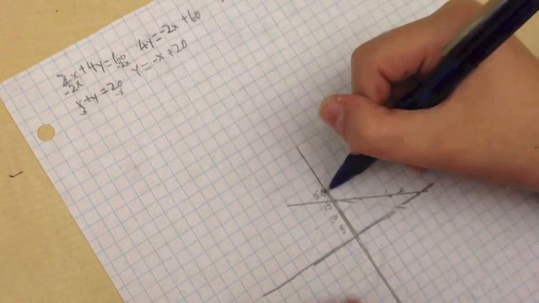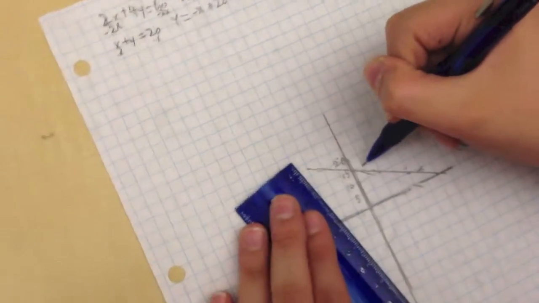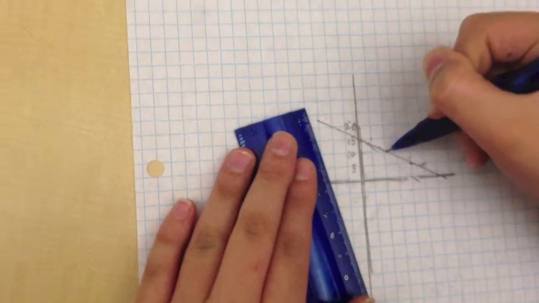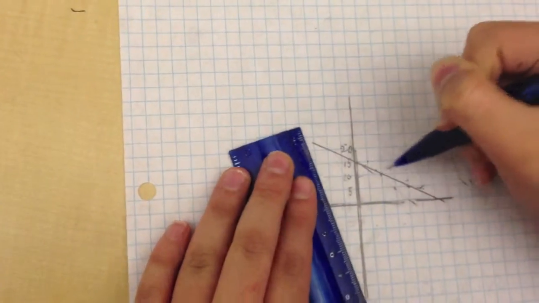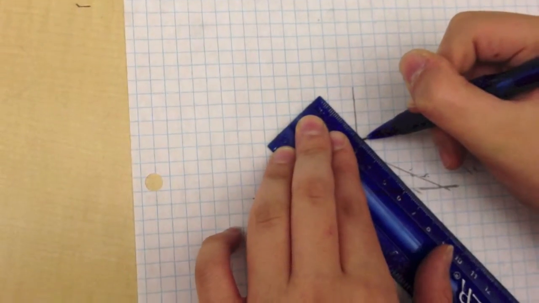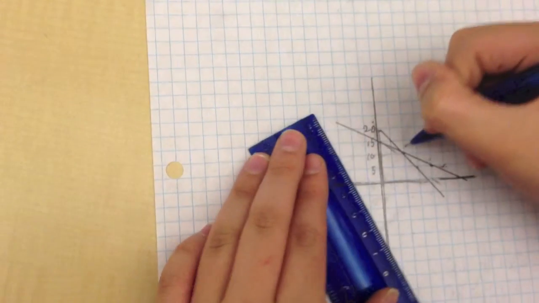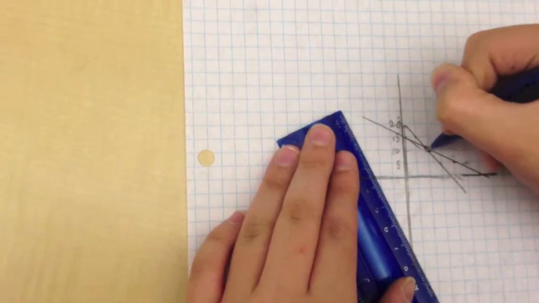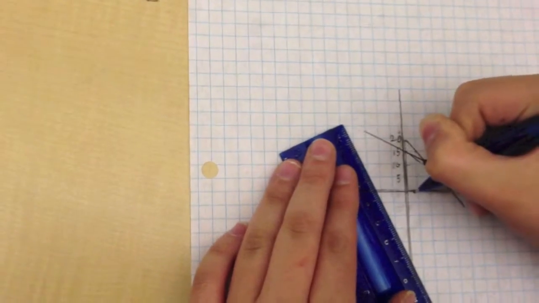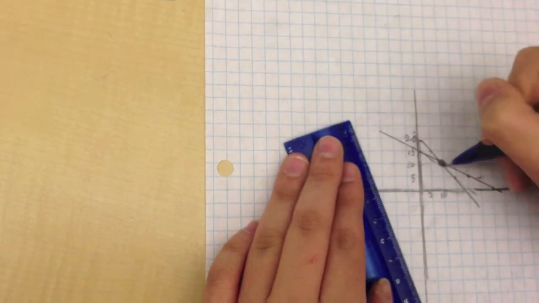Now for this one, we start at 20 and go down 1 and then over 1, down 1, over 1. It's also kind of a bad line, but you get the idea. This is where it crosses. So this is where it crosses, at 10, 10.